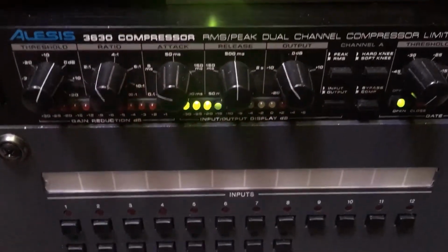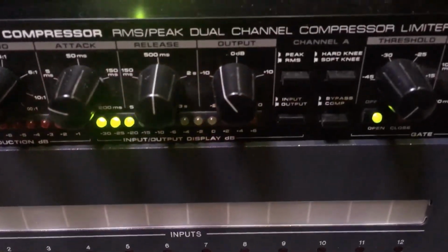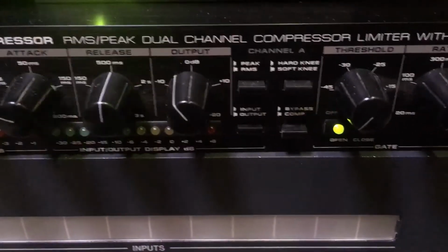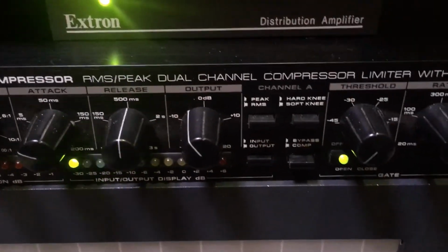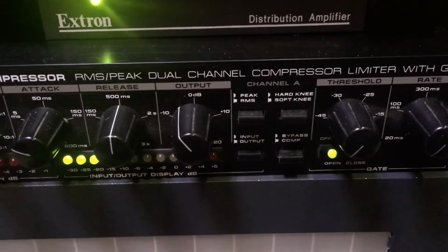So that's what I have. I'm using RMS for my type of compression, and then I'm also using soft knee.